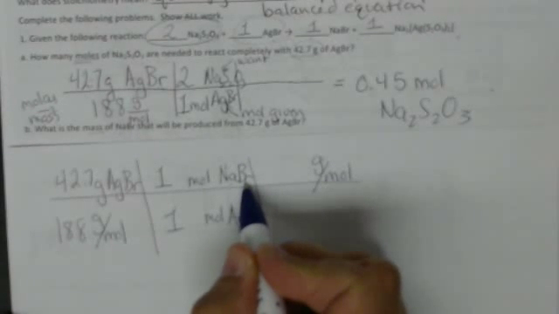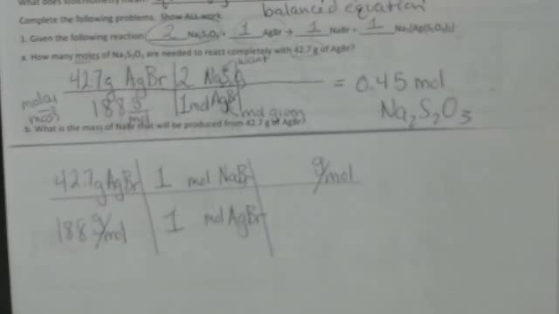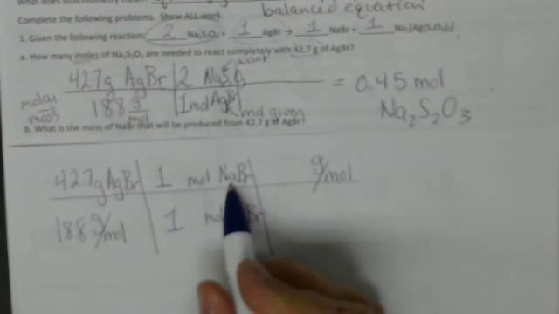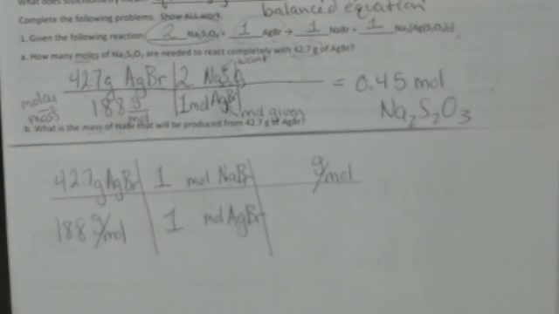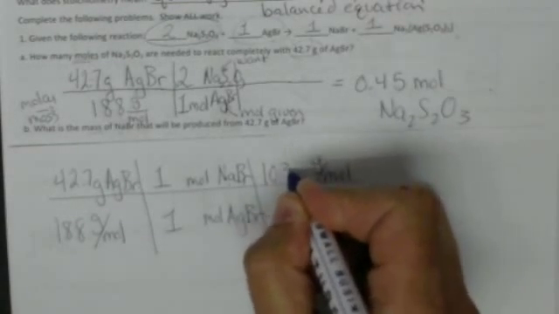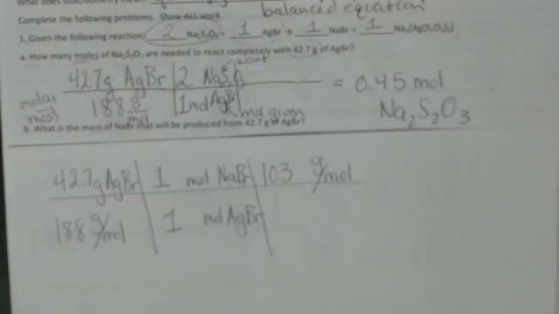So sodium is atomic number 11, and it has a mass of 22.9897. I am going to round that to 23. And then I'm going to look for bromine, which is 35 again, and I'm going to round it to 80. So 23 plus 80 gives me 103 grams per mole.